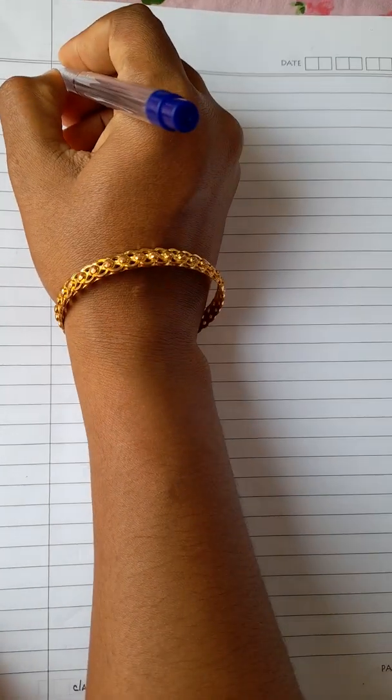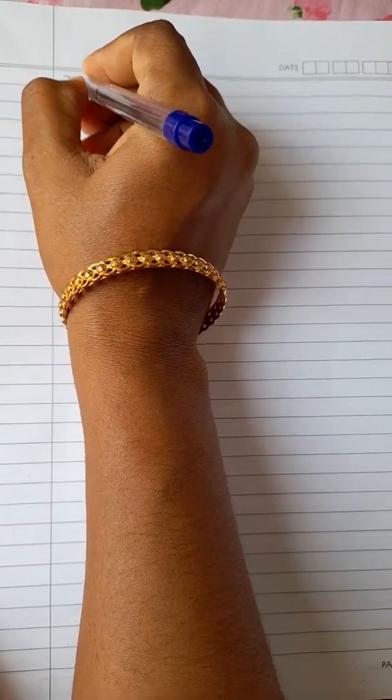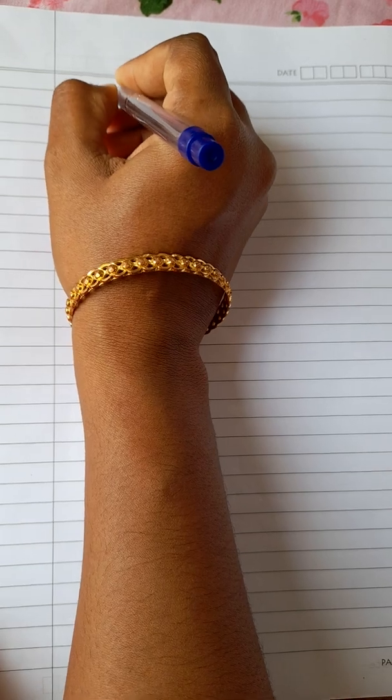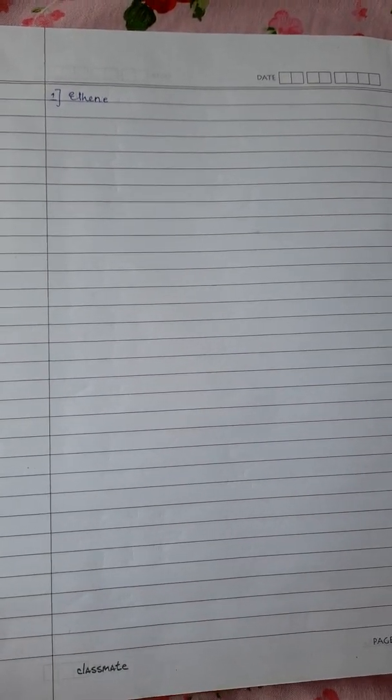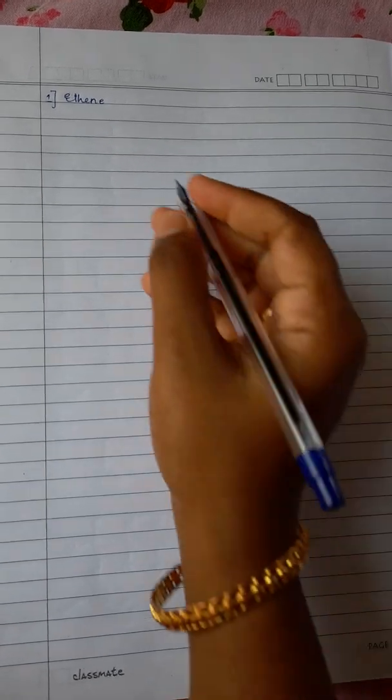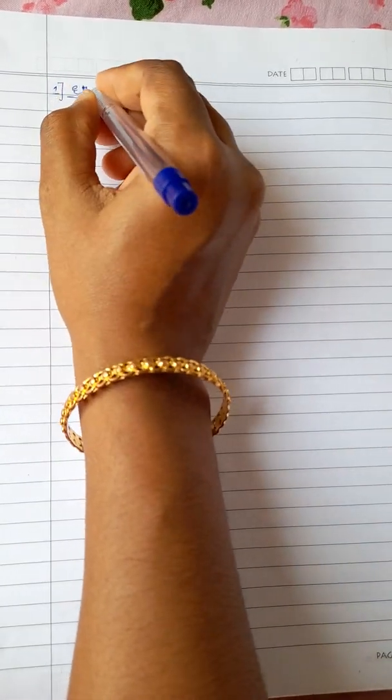We understood how we are supposed to solve and find out the structure for alkanes. Similarly, we will do it for alkenes also. Same procedure it is. First, we will find out for ethene. Okay. First step, what you do is you divide the word.